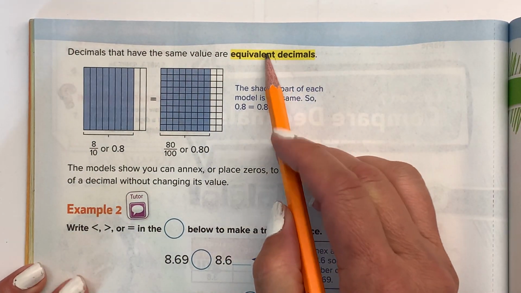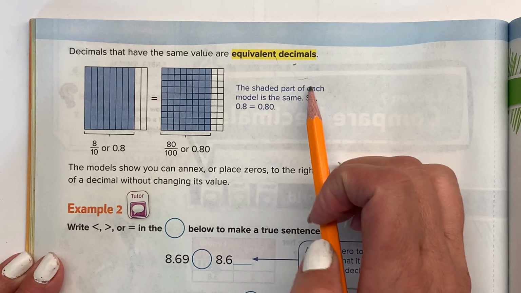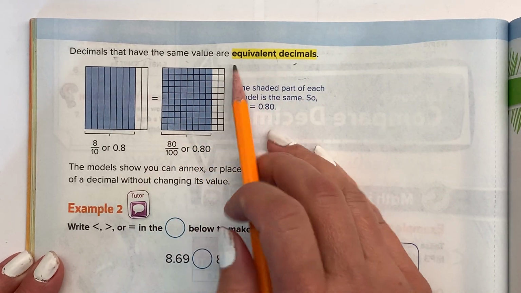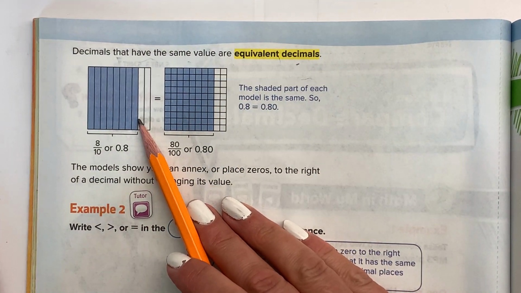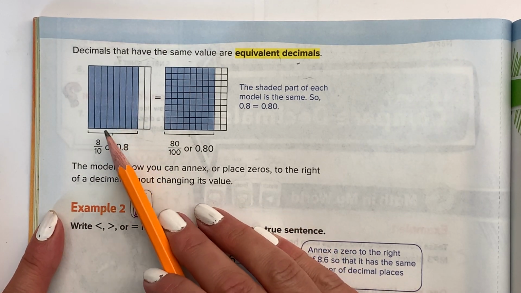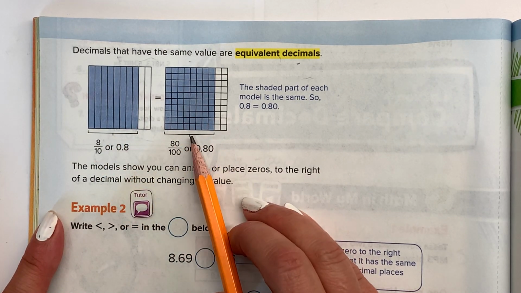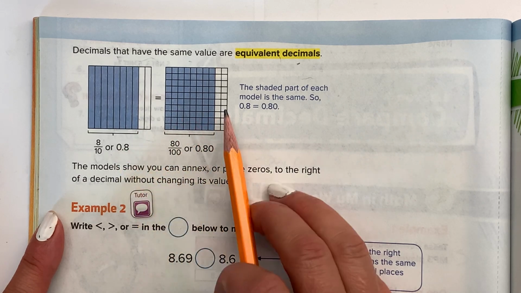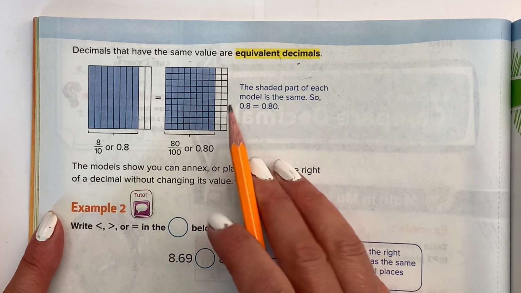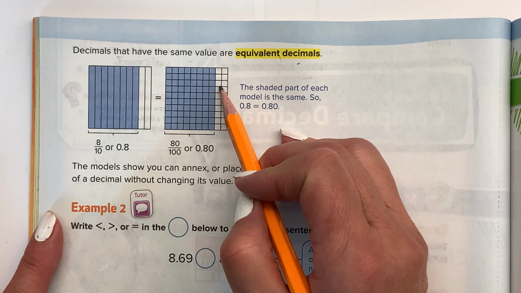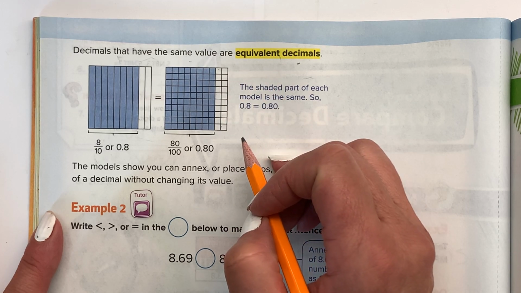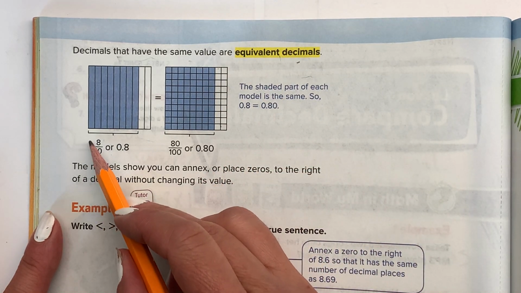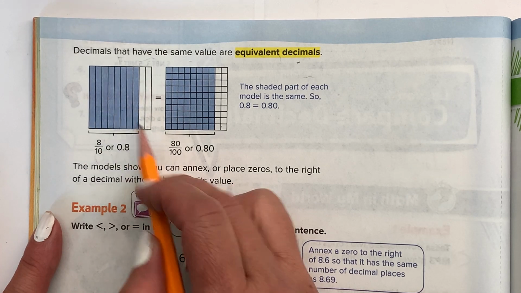Okay, a yellow vocabulary word, equivalent fractions. Decimals that have the same value are equivalent fractions. This is a perfect example. Even though this says 8/10 and this says 8/100, look at the shaded area. The reason why this is in hundredths is just in case they decided to add a few stragglers over here, and it would be like 85/100. But right now, they both show 8/10 bars.